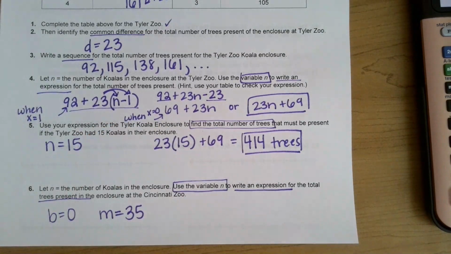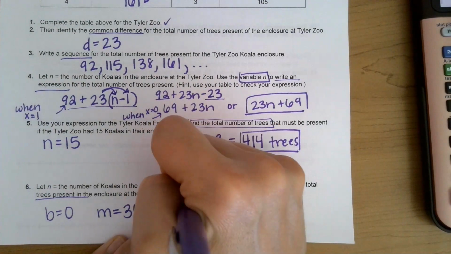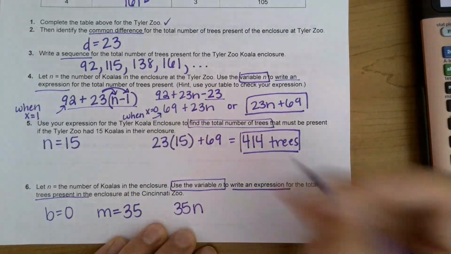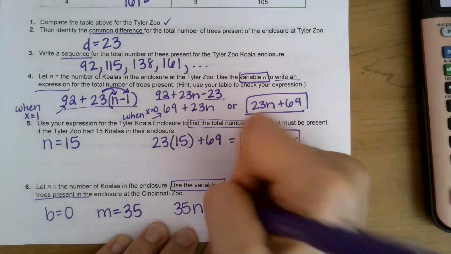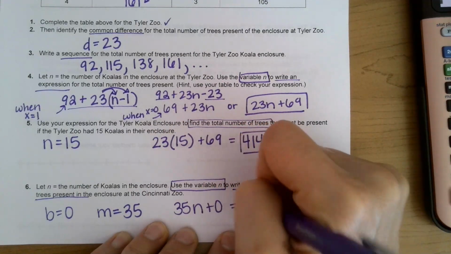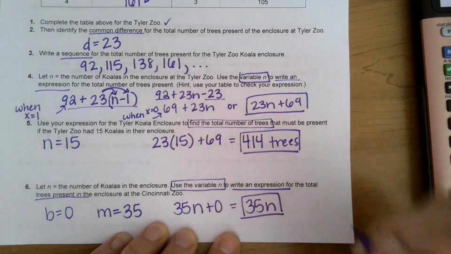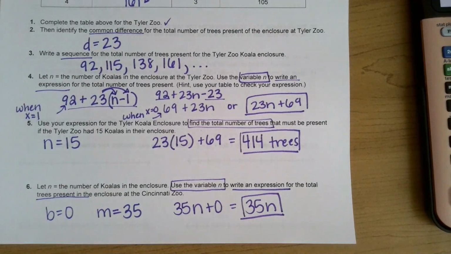So if we use slope-intercept form, 35n for number of koalas plus 0, which remember that's the same as just 35n. If our y-intercept is at (0, 0), if it's proportional, then we can just put 35n.